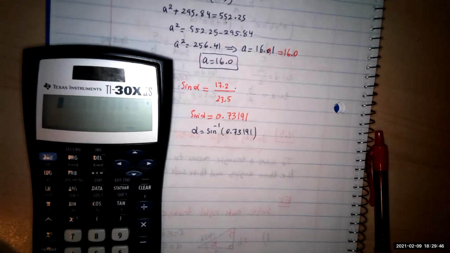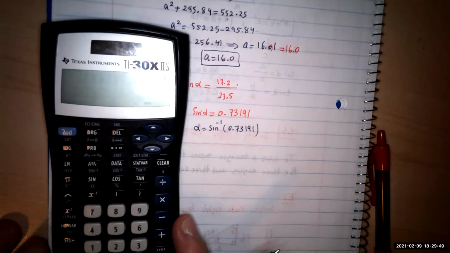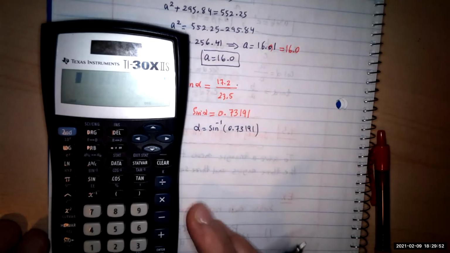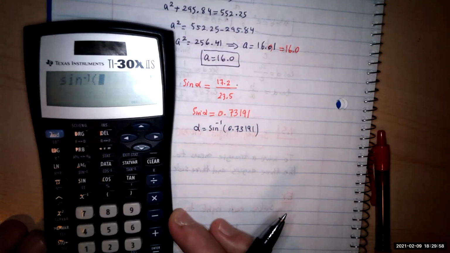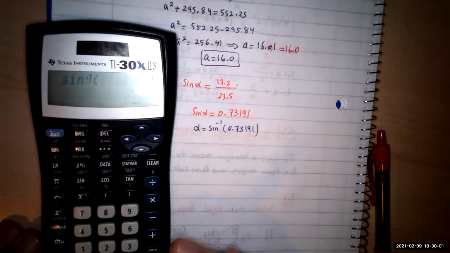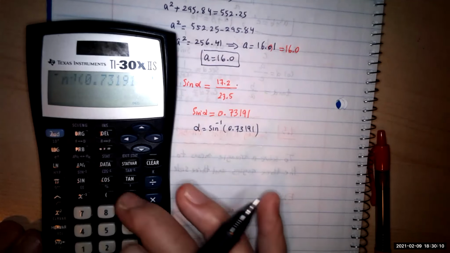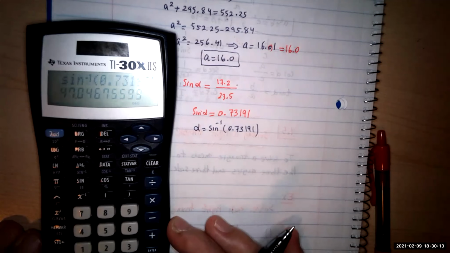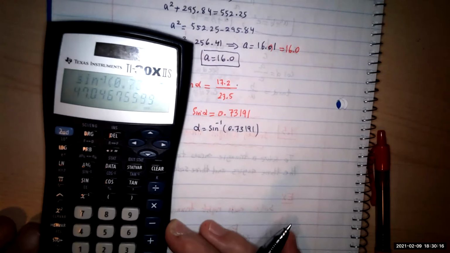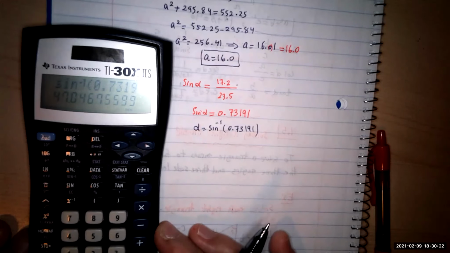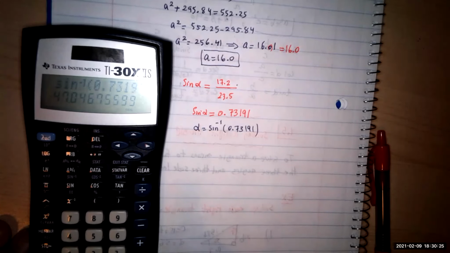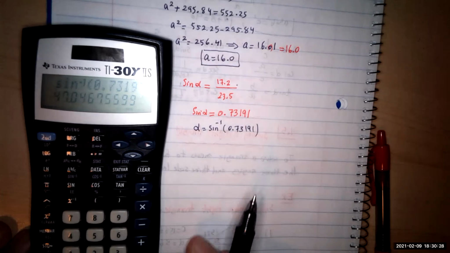So you go to your calculator. In order to get this sine inverse, you go with the second function, and then you press sine, which gives you the sine inverse. The number that we have is 0.73191, and equal to. So that gives you the angle in question. It's almost 47.046. And we are going to round that using 3 digits.